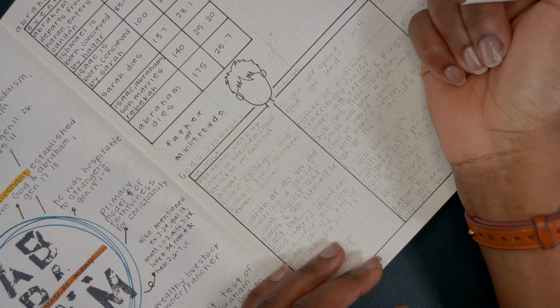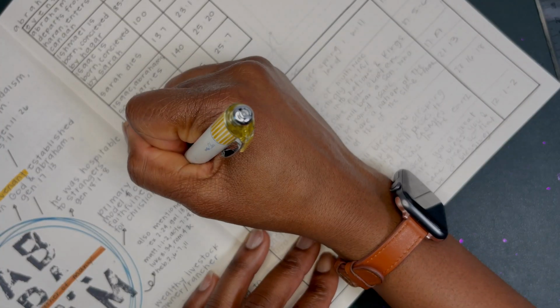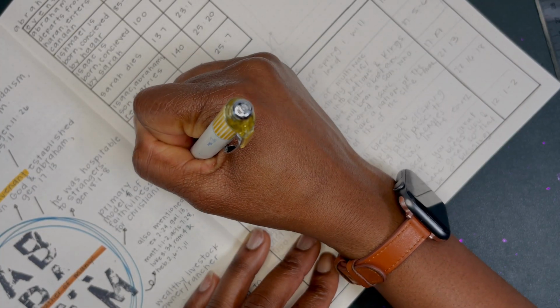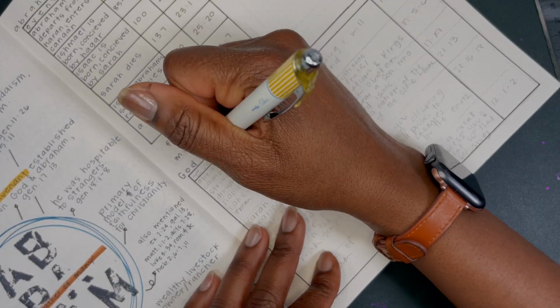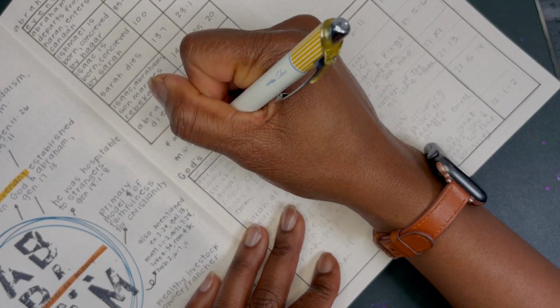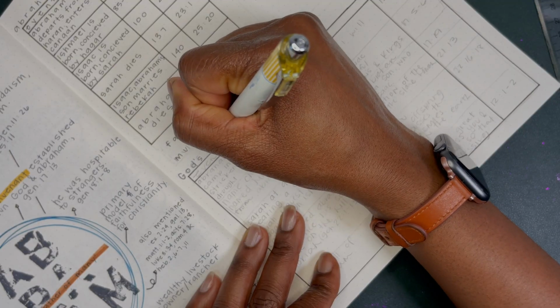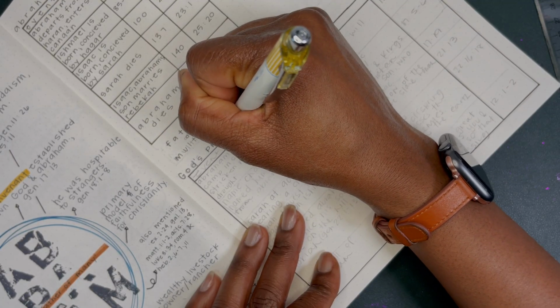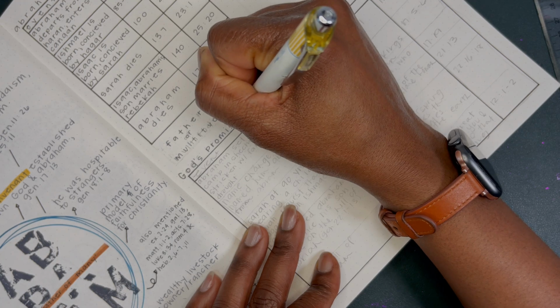I don't know if I mentioned before, but I tend to write my layouts out, at least on the second part of my layout, in pencil, and then I go over in pen, just to make sure that when I'm making out these charts, I have room. I don't want to go in with pen immediately, just in case I mess up. I'm able to erase and then start again.